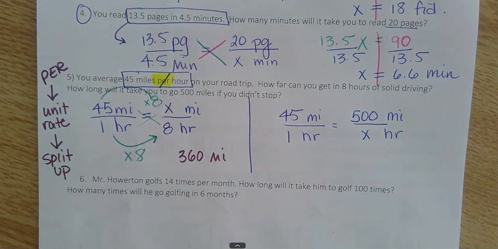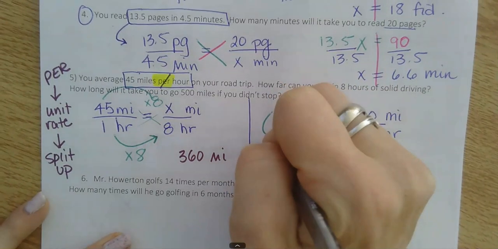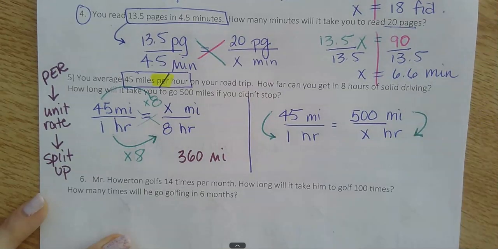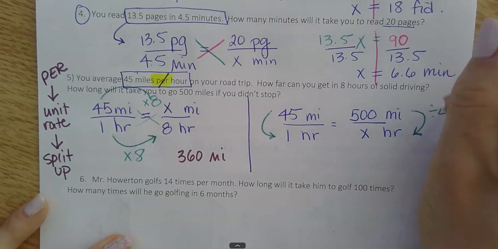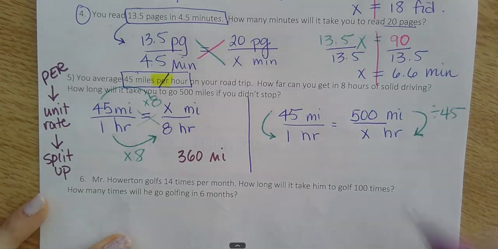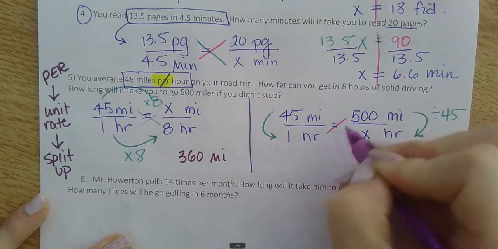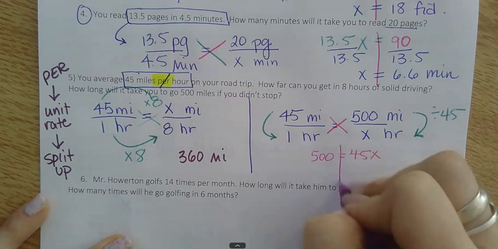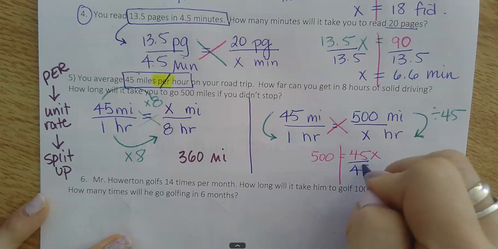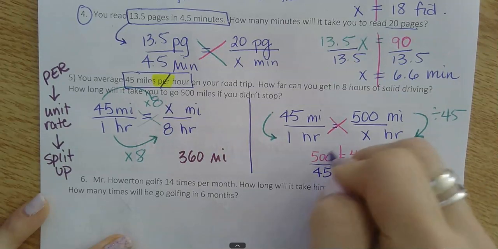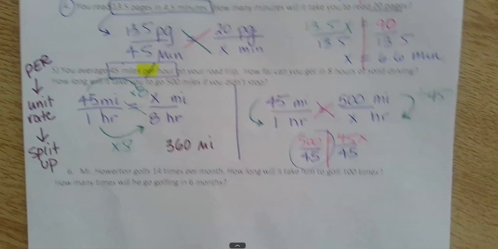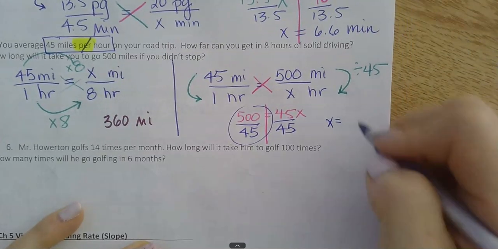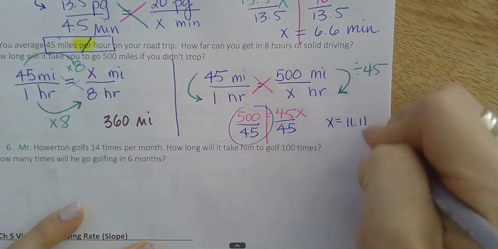Again, usually if it's a unit rate, there's an easy arrow. This would be divide by 45. I could do that. Or if you want to cross multiply, you're more than welcome to do that as well. So this would be 500 equals 45x. And again, you can see that I'm just dividing by 45 on both sides. Either way, you would type in 500 divided by 45, and I get x is equal to, I think I get 11.11 hours.